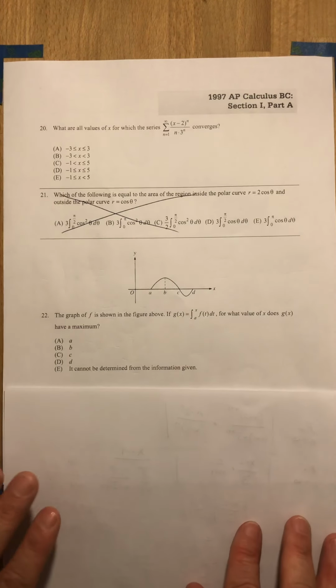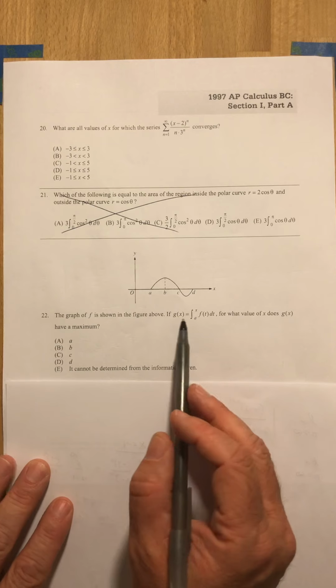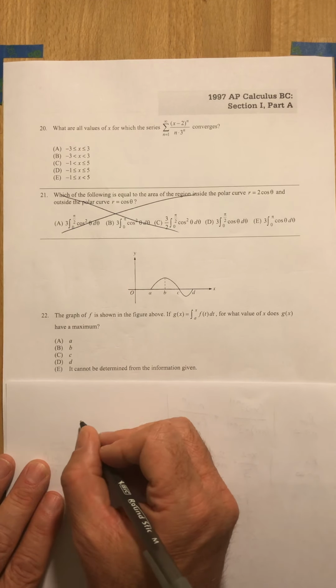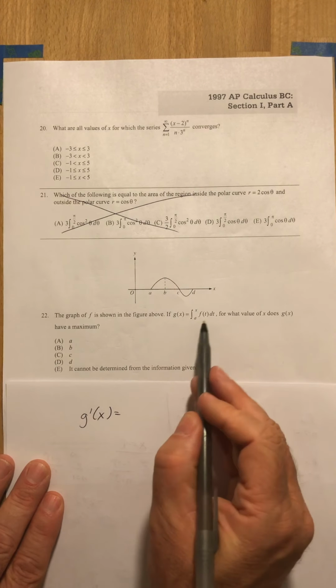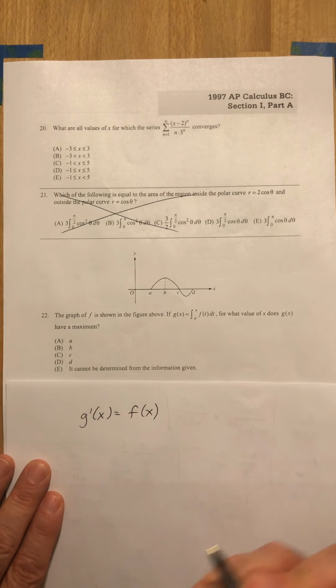22, a lot simpler problem than the last one. We're given a function. It's defined by an integral. The question is, when does g have a maximum? So g having a maximum requires us to look at g prime. You should remember for functions of this type that the derivative is simply the f inside the integral.